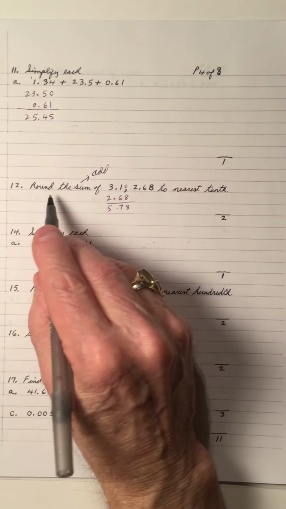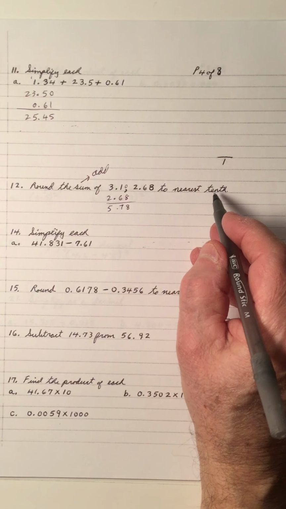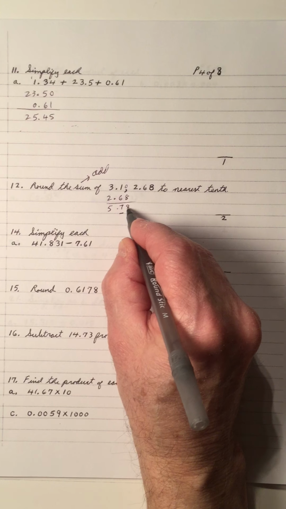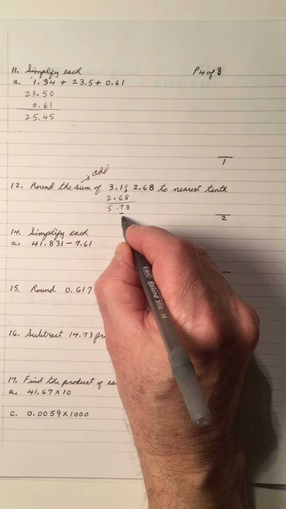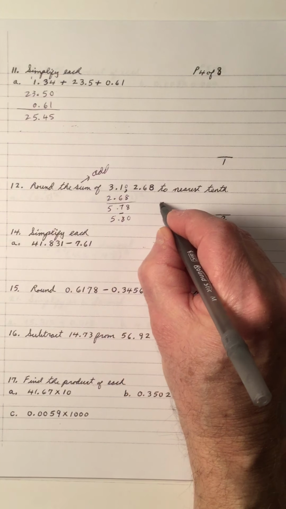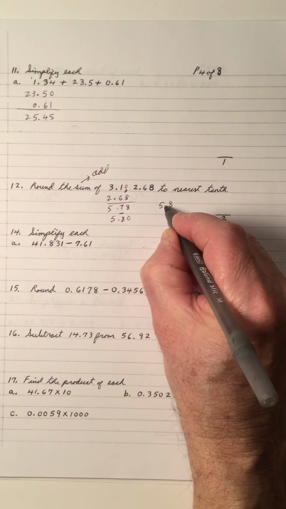Now I have to round the sum to the nearest tenth. So 7 is in the tenths place. The number to the right is 5 or greater, so I add 1 on. So I get an 8. 5 remains the same. That becomes a 0. So the answer is 5.8.